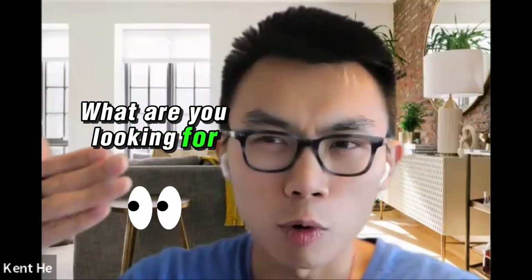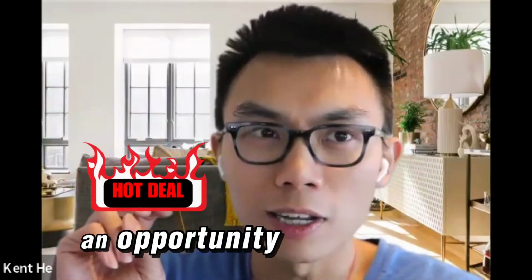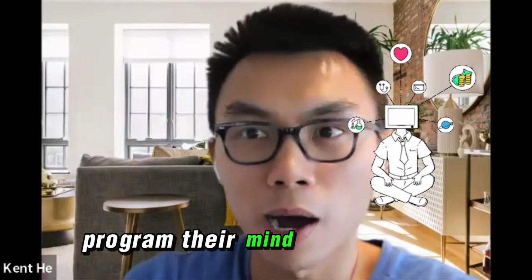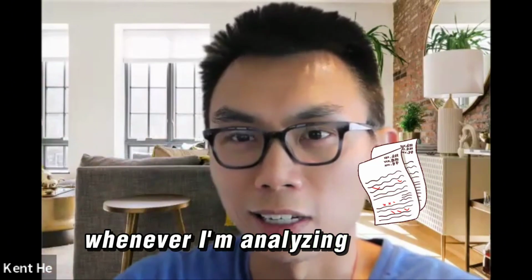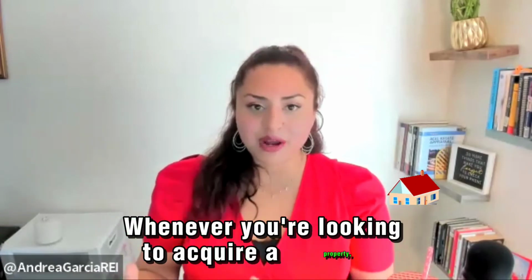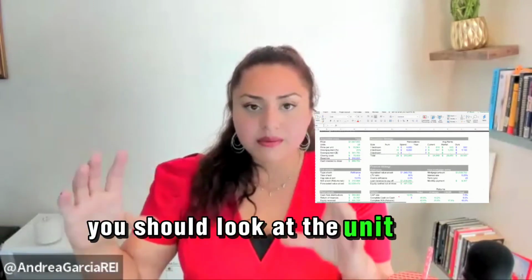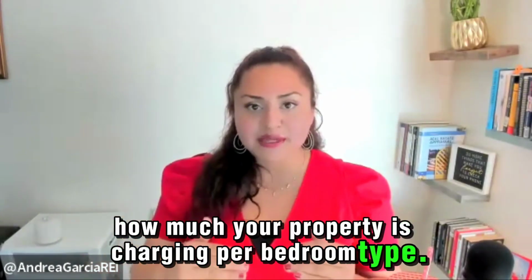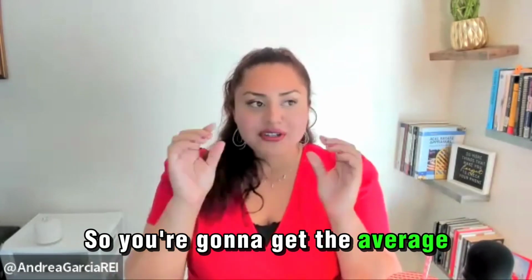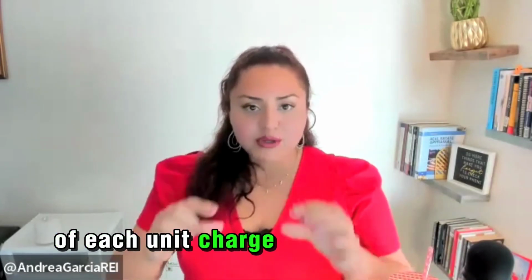What are you looking for in terms of an opportunity, so that people can program their mind into thinking, "Hey, I should probably look for something like this," whenever they're analyzing a deal? Whenever you're looking to acquire a property, you should look at the unit mix of each property. The unit mix is how much your property is charging per bedroom type. So you're going to get the average of each unit charge per bedroom type.